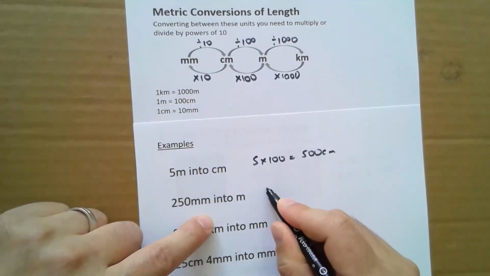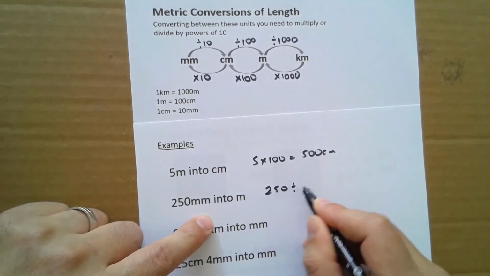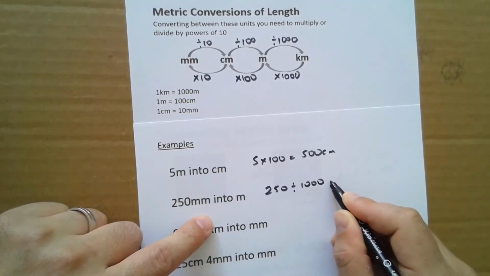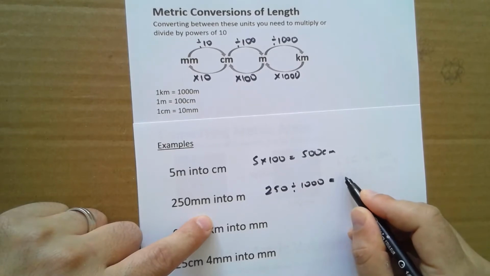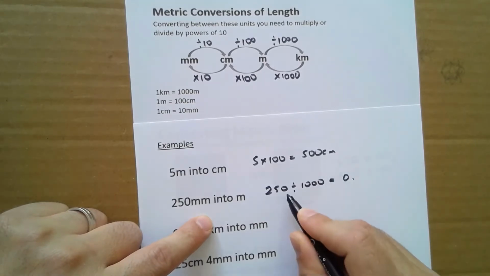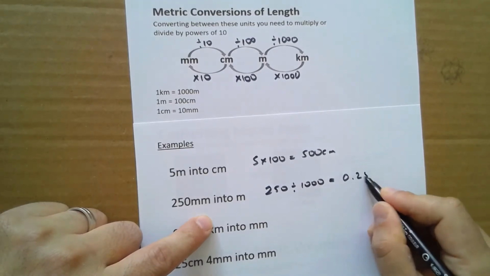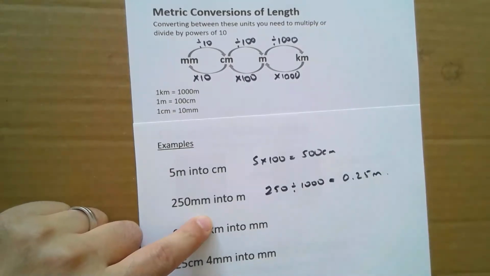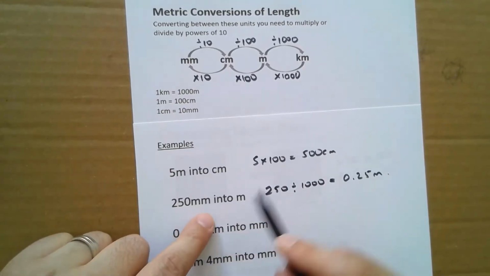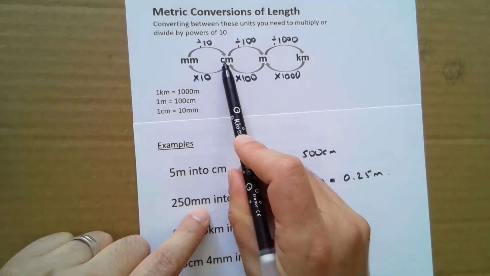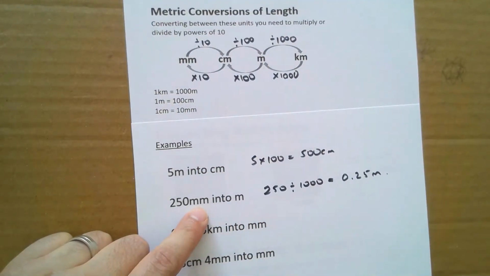So we do 250 divided by 1,000, which gives you 0.25 in meters. You can do it in 2 steps if you wish: convert it first to centimeters and then to meters.